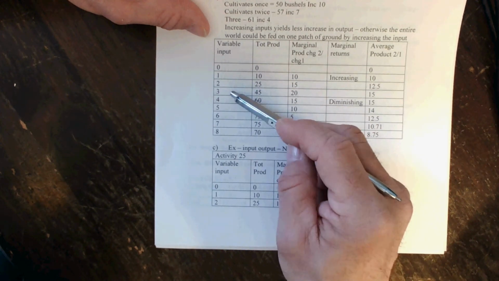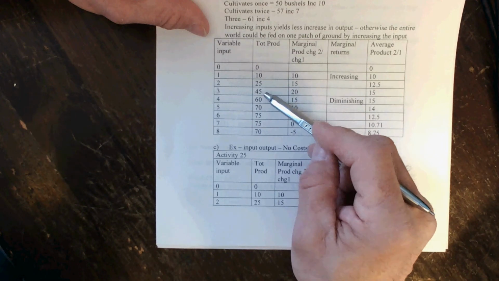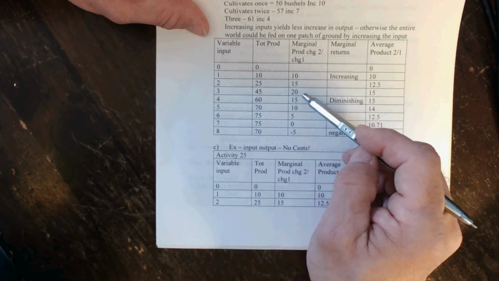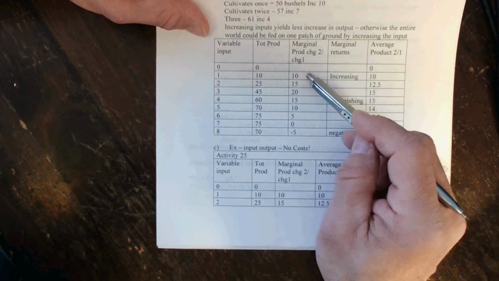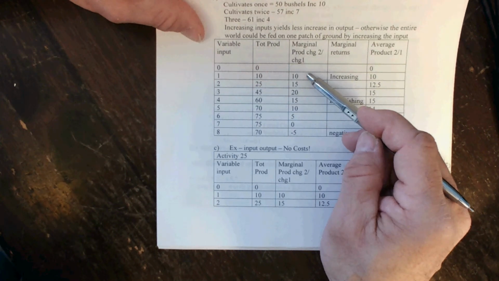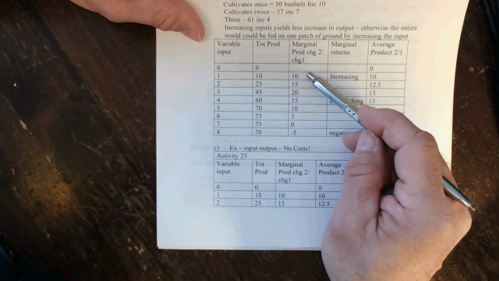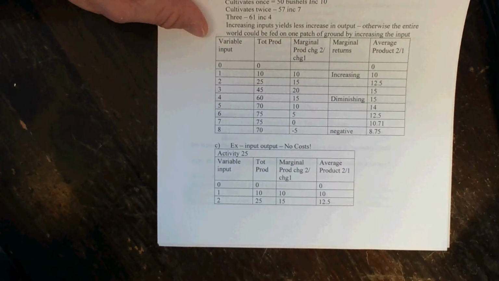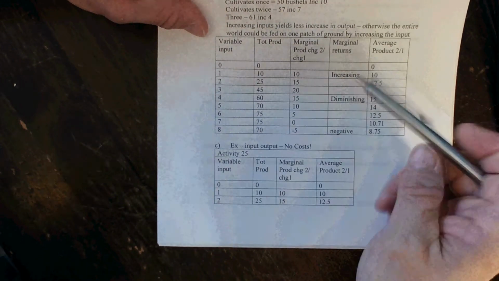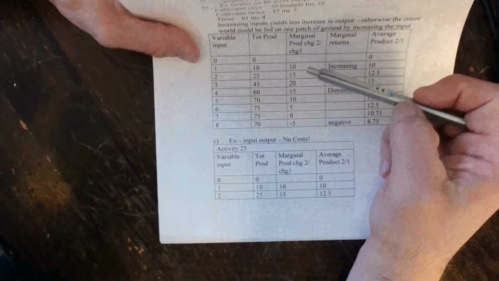2 to 3, add another worker, your total product is rising to 45. 45 minus 25 is 20. Notice that your marginal product is increasing. So, for example, one worker working alone can only produce so much. Two workers working apart will increase your total product, but maybe at exactly the same rate of 10 to 10. But two workers working together might achieve something called synergy, where their total output, because they're helping each other, will rise at an even faster rate. And that's increasing marginal returns, increasing marginal product.